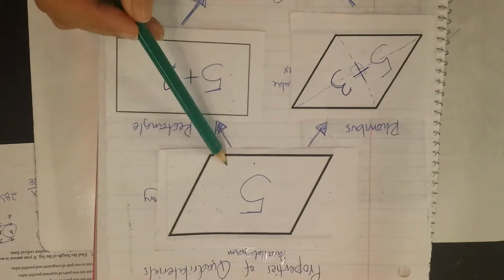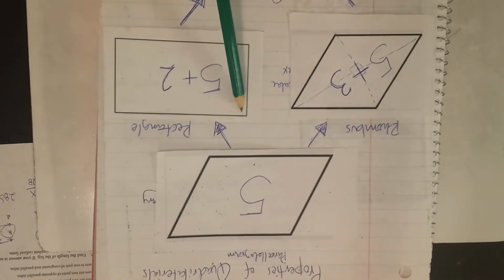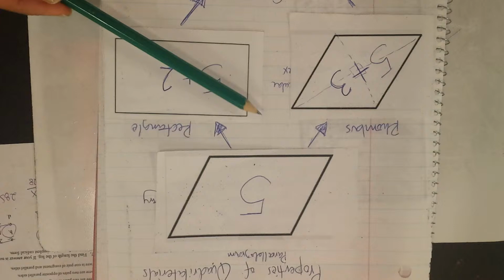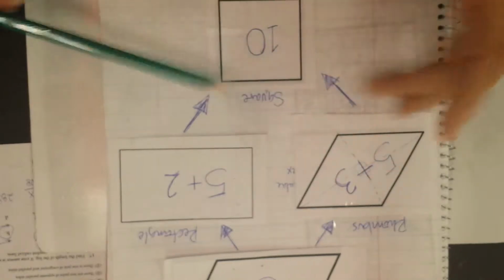Rectangle has the 5 from the parallelogram plus 2 more. Start with the most obvious, which is the vertex angles are 90. And then the other thing is the diagonals are congruent. And then finally, a square has all 10 properties. So all 10 properties, because this is the kid.